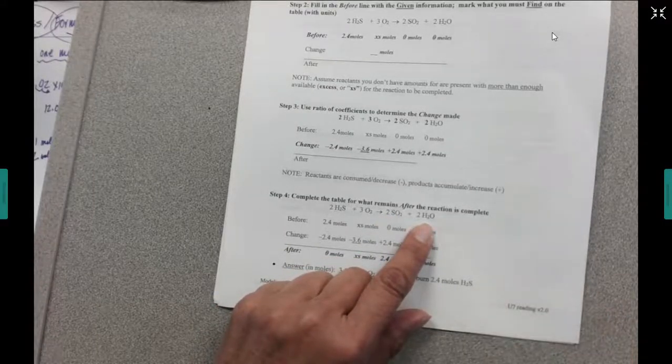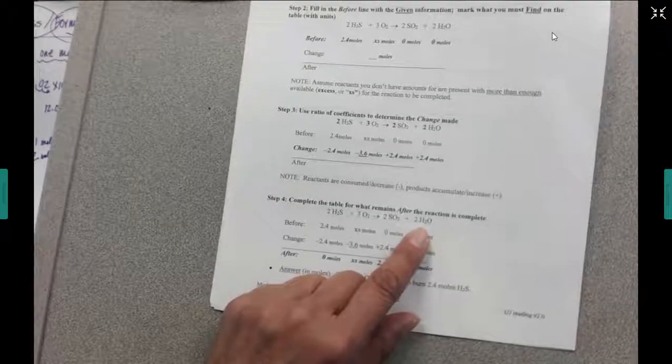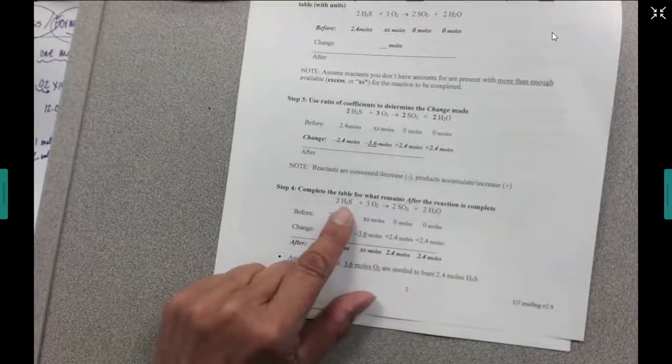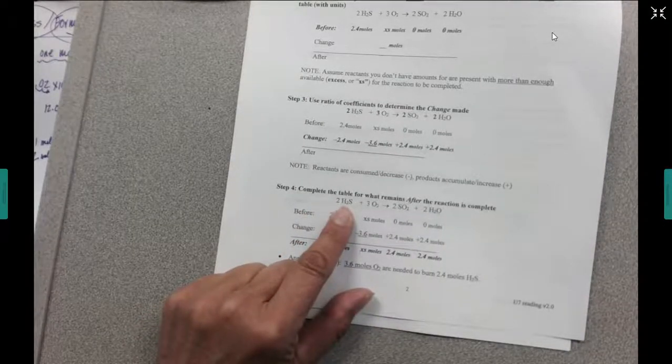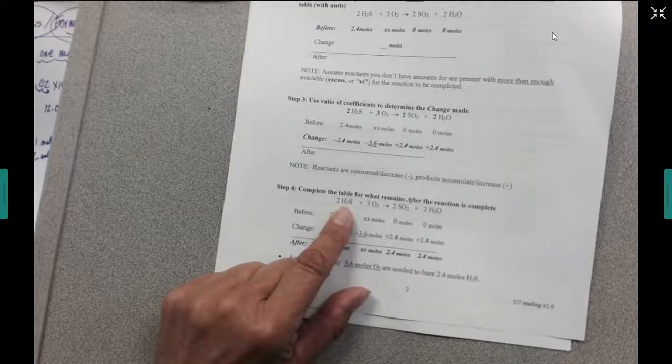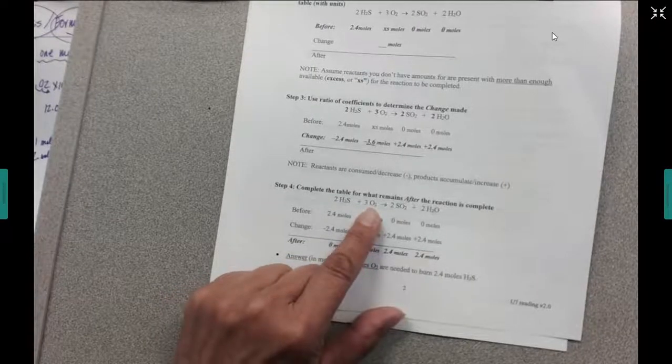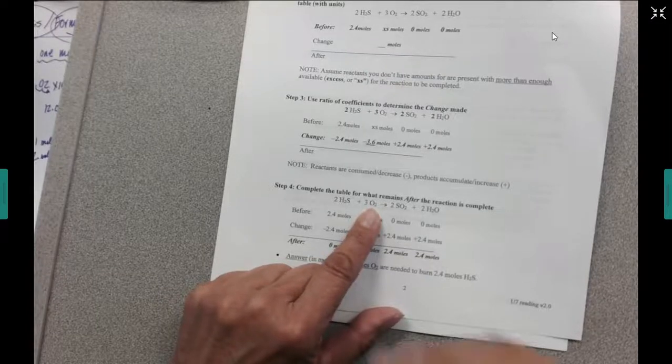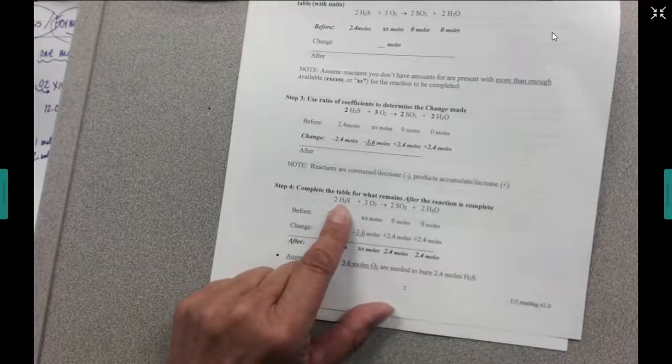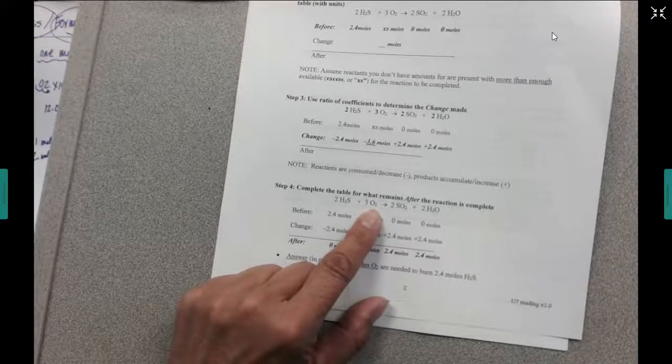You can also use that in terms of dozens. If I had 2 dozen H2S's, how many pieces of H2S would I have if I had 2 dozen of them? 24, all right? So if I had 2 dozen of those, how many dozen oxygen would I need to completely use up the 2 dozen H2S? Would I not need 3 dozen? Right? Because that's what the coefficients tell you.